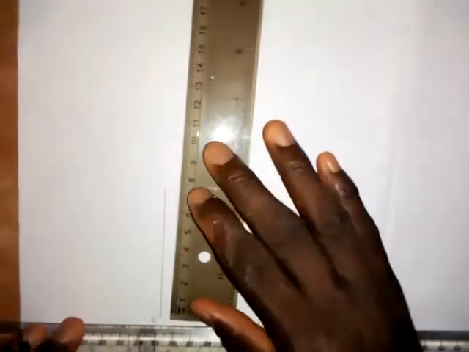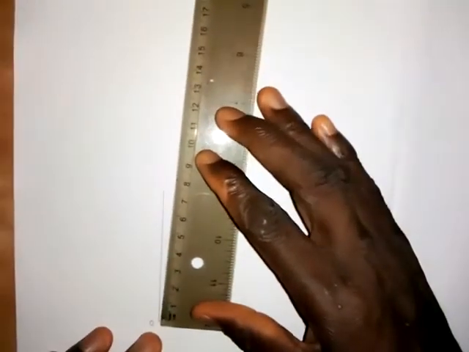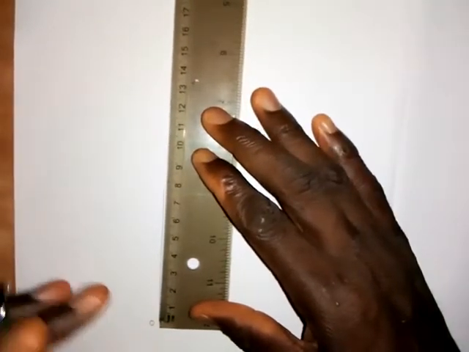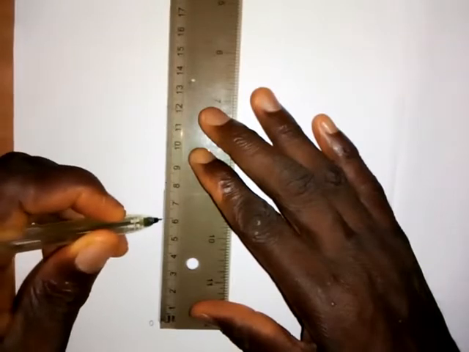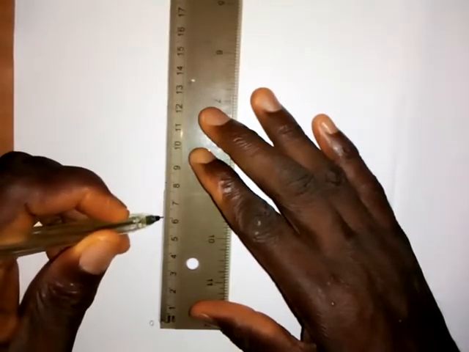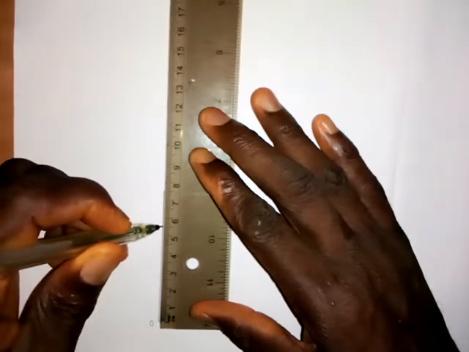Okay, so the next thing I'm going to do is to construct a circle. From this point where I have 75 here, take 20 mm down here. So this is 20 mm.